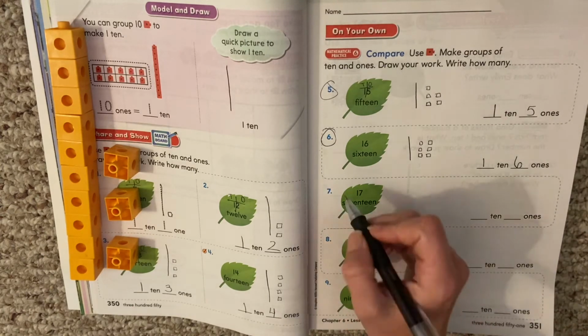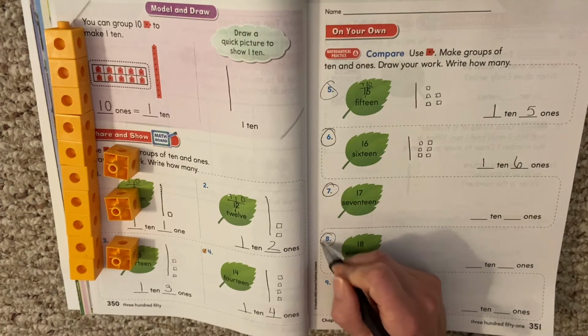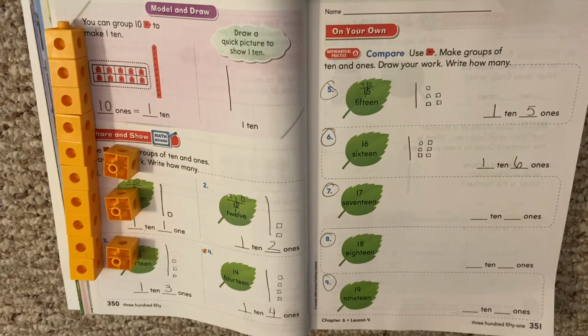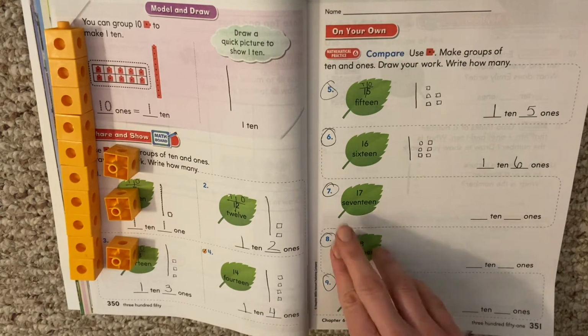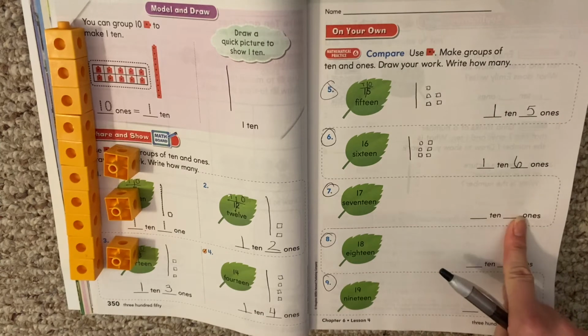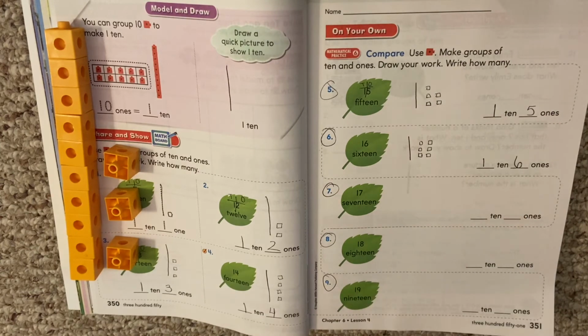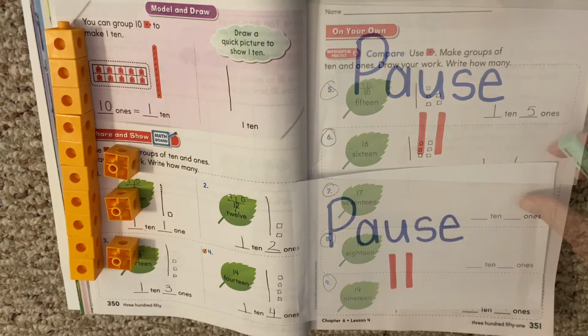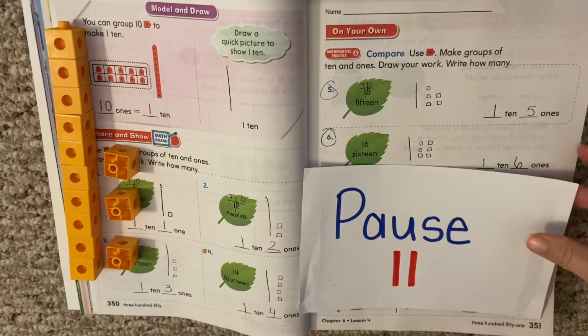I'd like you to try 17, 18, and 19. Okay. Do the same thing. Go through. How many tens? How many ones? Draw your picture to match. Hit play when you're ready. All right. If you're hitting play, that's because you're ready to check your work.